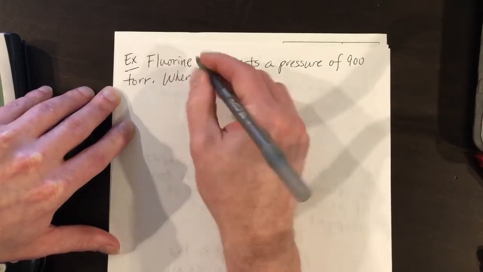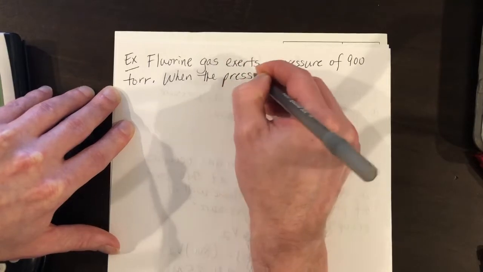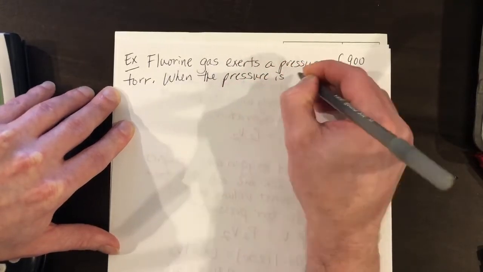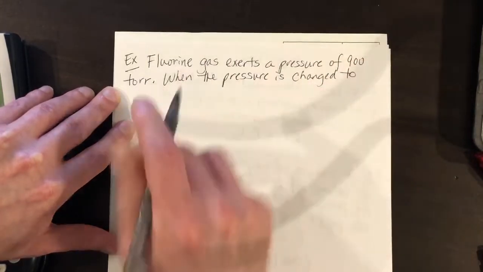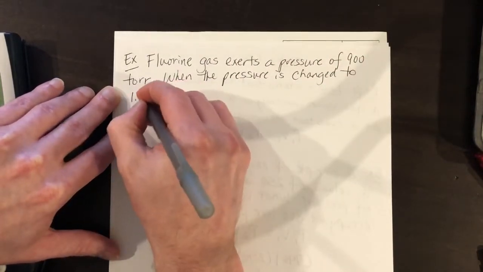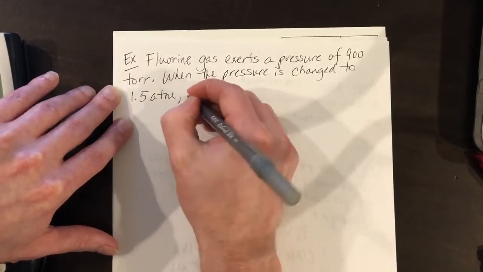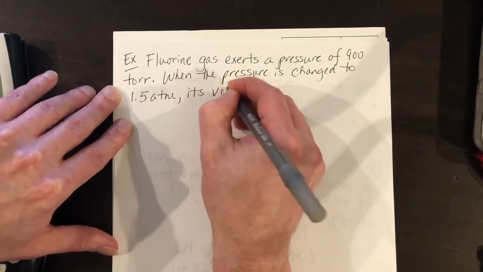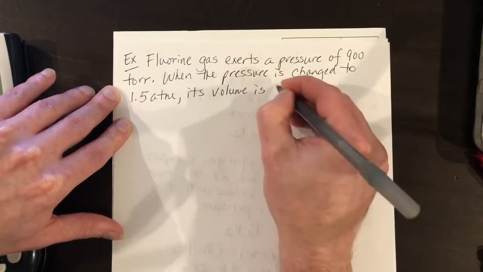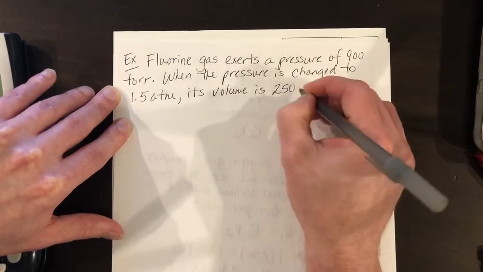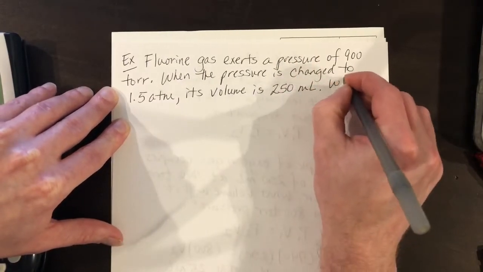When the pressure is changed to 1.5 atmospheres, its volume is 250 milliliters. What was the original volume?